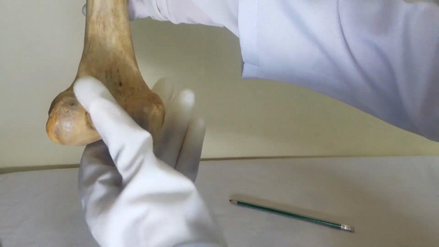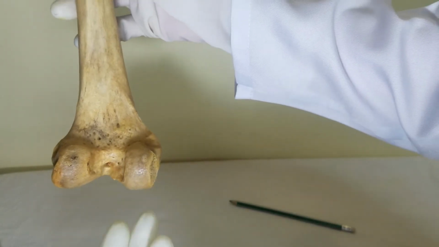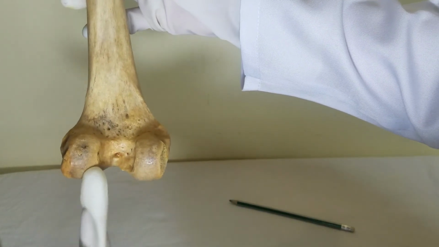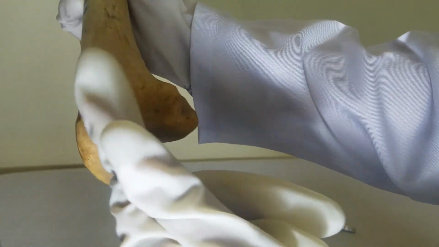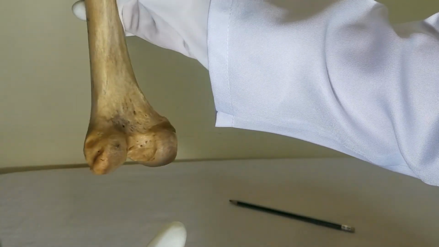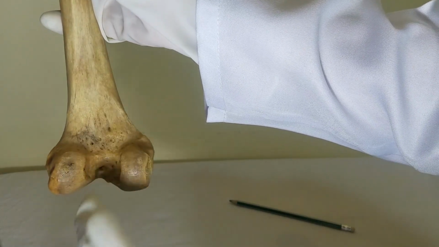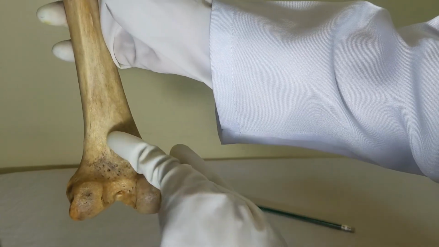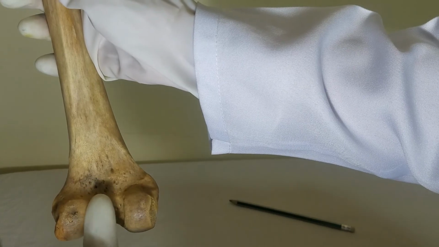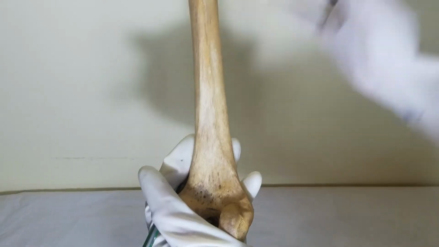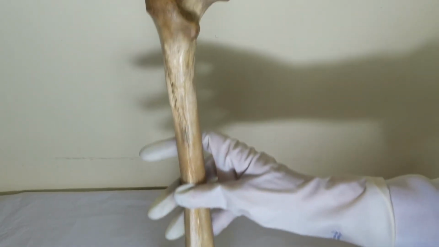The intercondylar notch or the fossa separates the posterior and the lower parts of the two condyles. They are joined at the anterior side. It extends between the two condyles and it is separated from the patellar surface by this ridge which is called the intercondylar line. Now let us discuss the attachments onto the lower end of the femur.